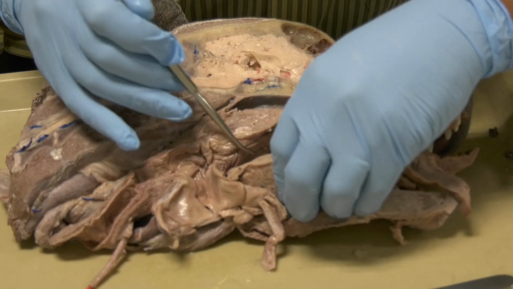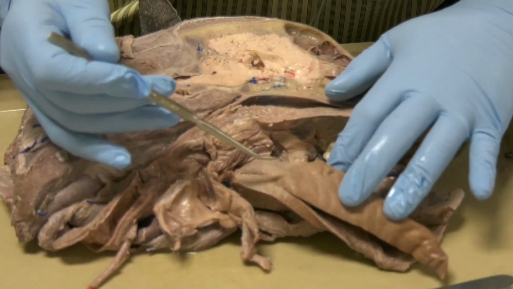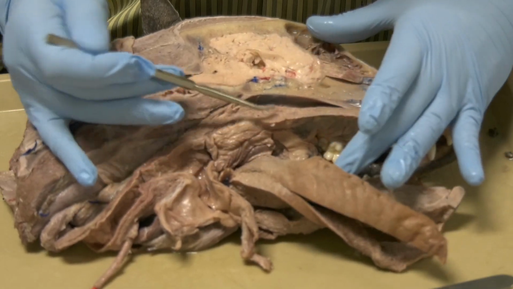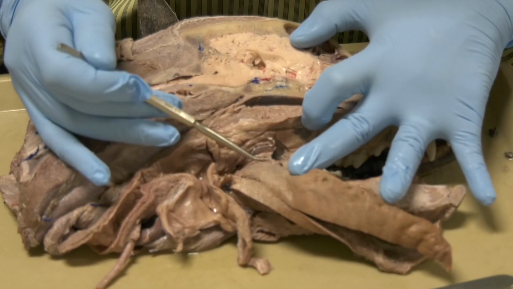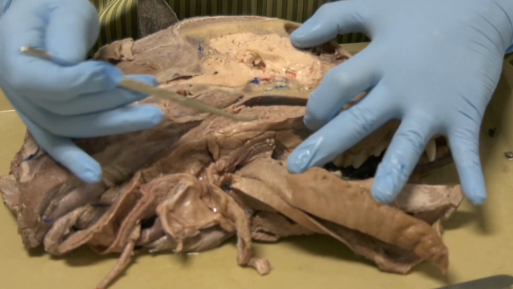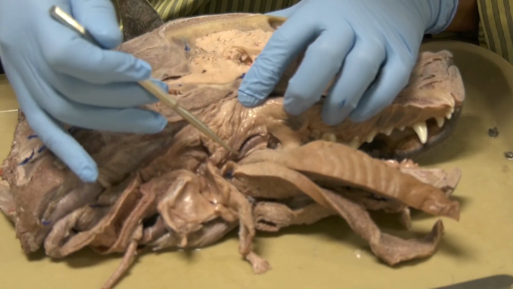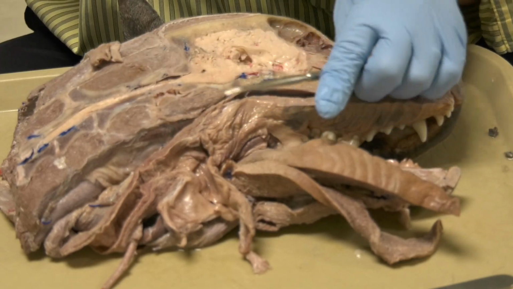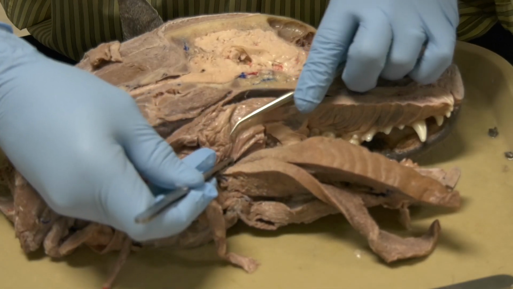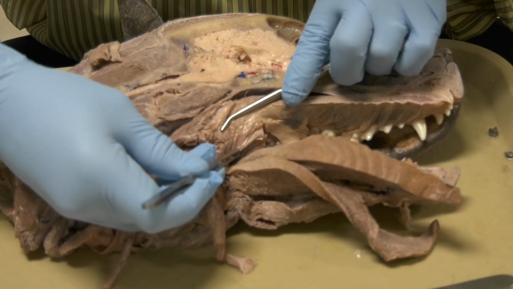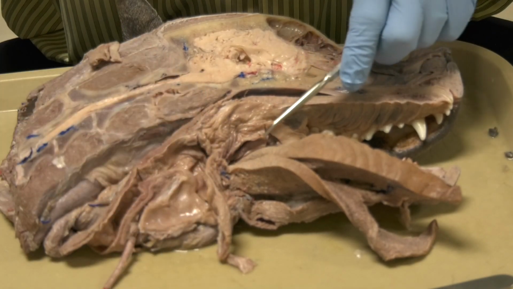Now, once we are here, let me mention a couple of structures. This is the root of the tongue, and this is the soft palate. This mucosal fold here is the palatoglossal arch. If you go a little bit caudal to the palatoglossal arch, you will see this semilunar fold, which is covering the tonsils.